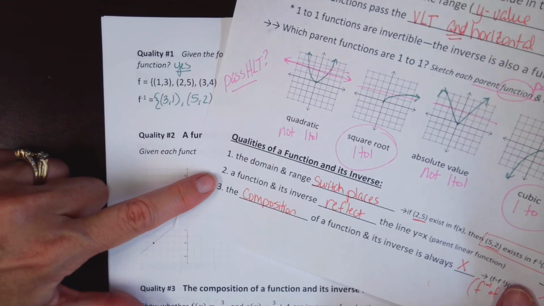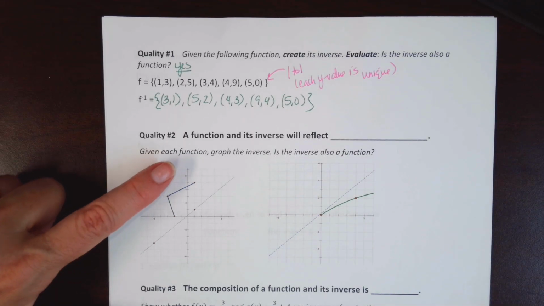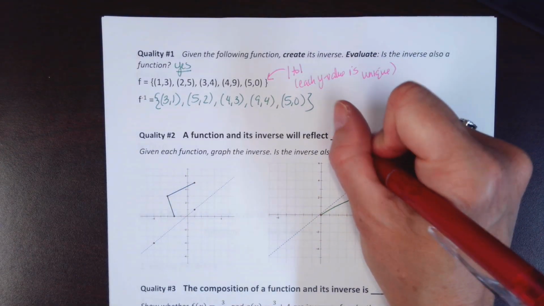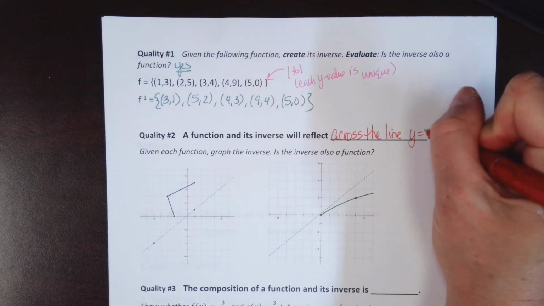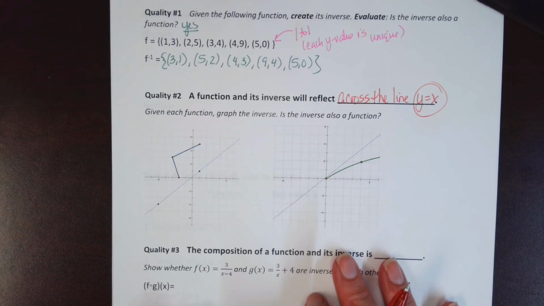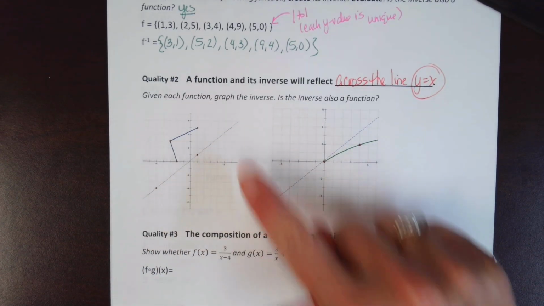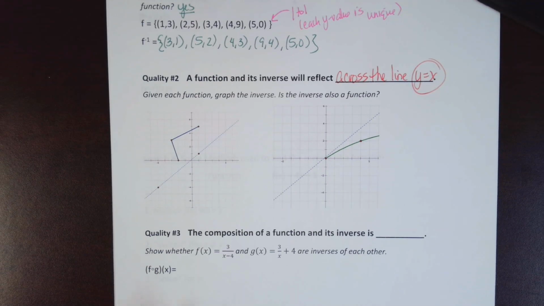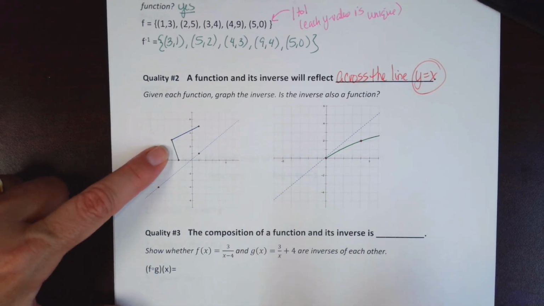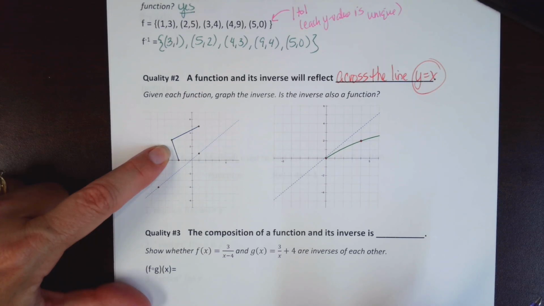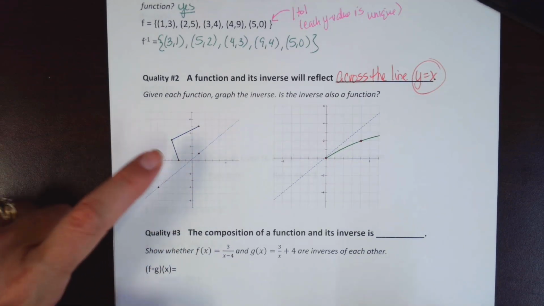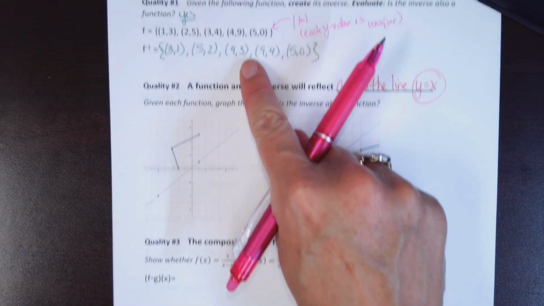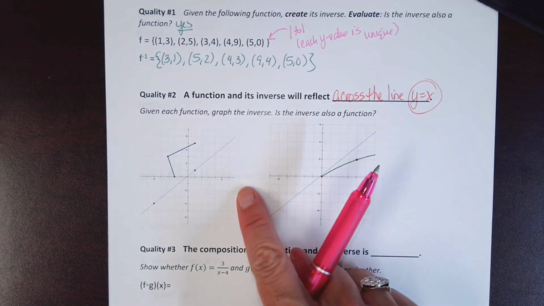The second quality tells us that a function and its inverse will reflect across the line y equals x, that parent linear function. That's the line of reflection for a function and its inverse, and you can see I've got that sketched in here for both of these. Here's my function, passes the vertical and the horizontal line test, so it is one-to-one. I need to reflect it. Now, I'm not very good at reflecting things across lines just by visualizing it, so I'm going to use this first quality to help me do this reflection.